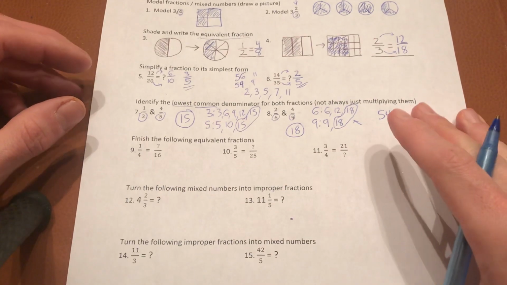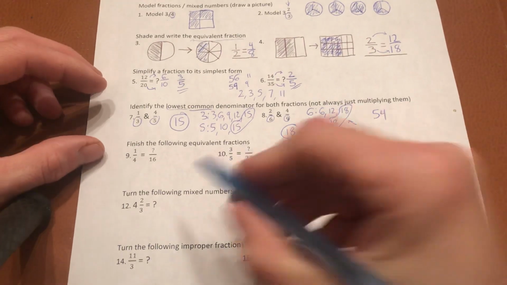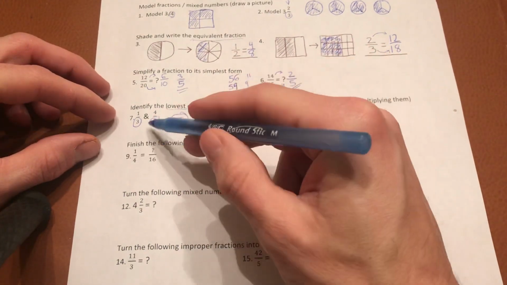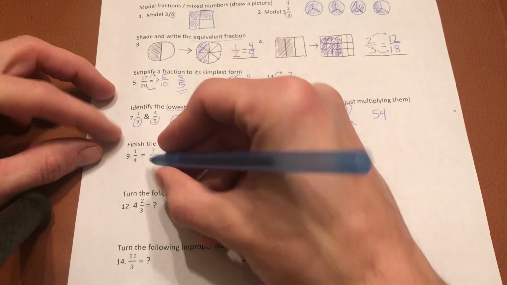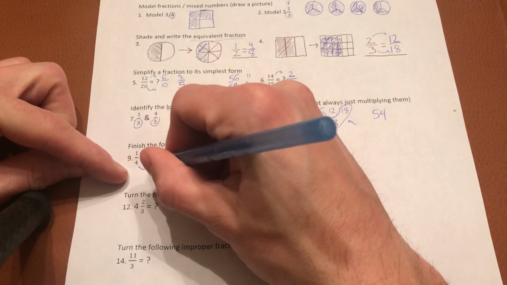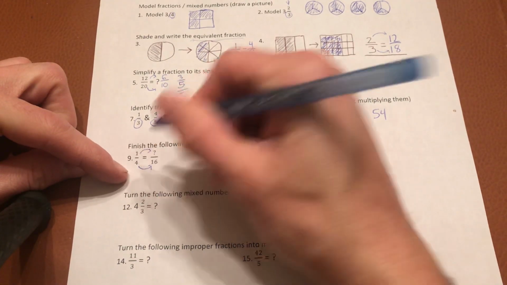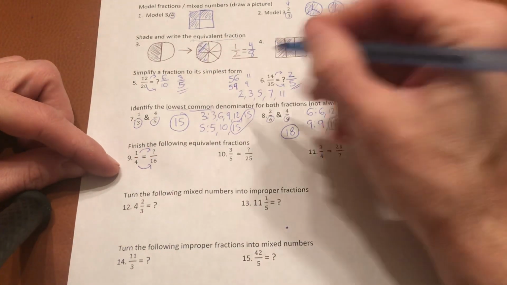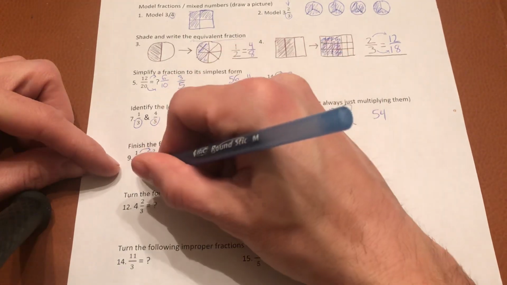Big time skill here. So I need to find an equivalent fraction for 1/4. And maybe I've already identified a problem like this. Okay, I've got to get to 16. So what I always do is draw an arrow, put these guys next to each other and say, how do I get from 4 to 16? And it's got to be multiplying or dividing. So 4 times what gives me 16?